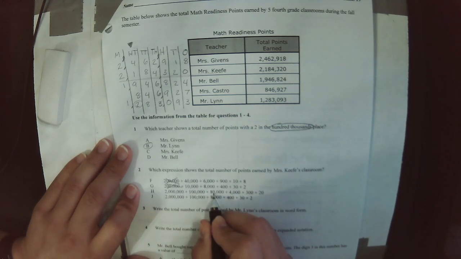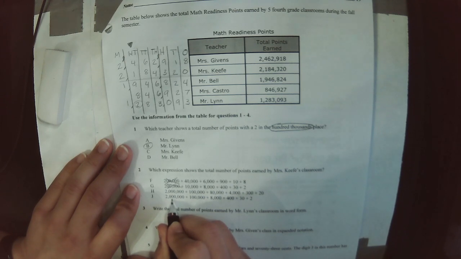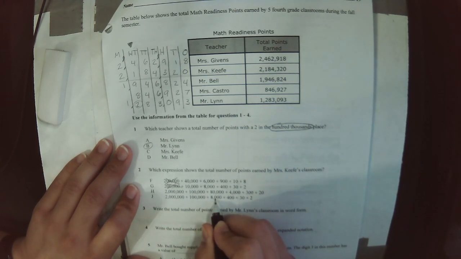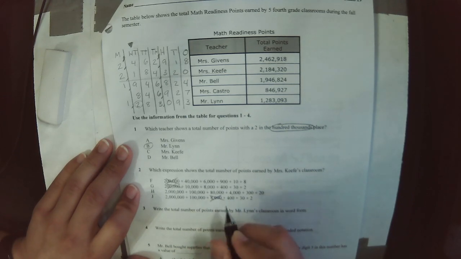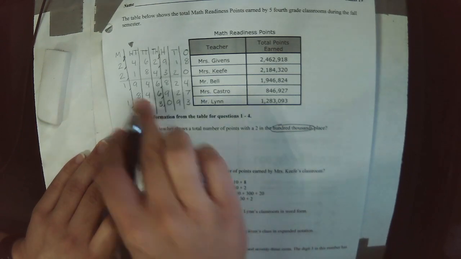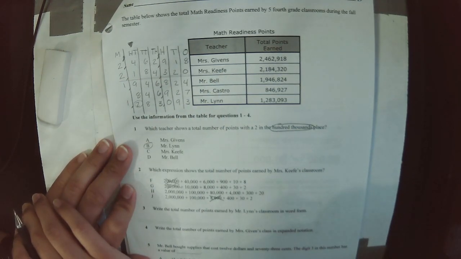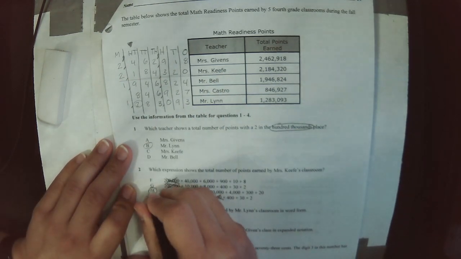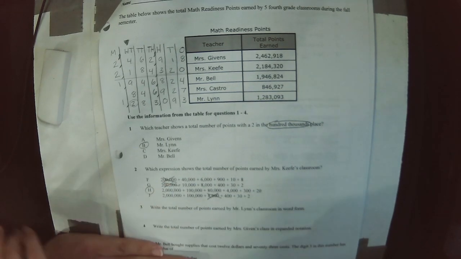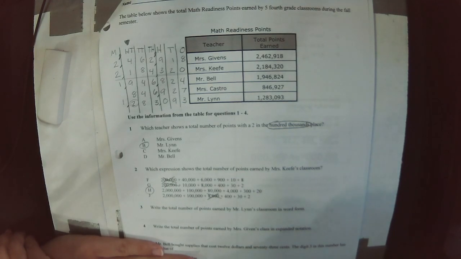2,100,000, 80,000, 8,000. So the only one that would match Mrs. Keefe's number here is H. All the other ones either messed up right away, or in this case, they messed up when they got to the 10,000s.